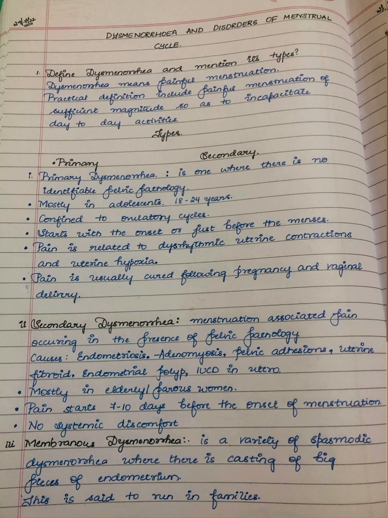Pain is related to dysrhythmic uterine contractions and uterine hypoxia. So what happens in primary dysmenorrhea is dysrhythmic uterine contractions. The uterine contractions are not regular, they are dysrhythmic, and there is uterine hypoxia. Pain is usually cured following pregnancy and vaginal delivery.